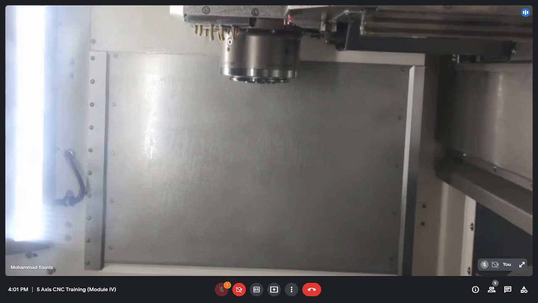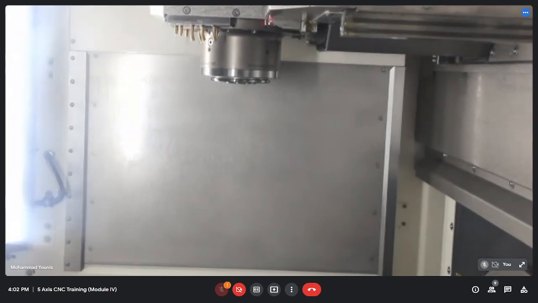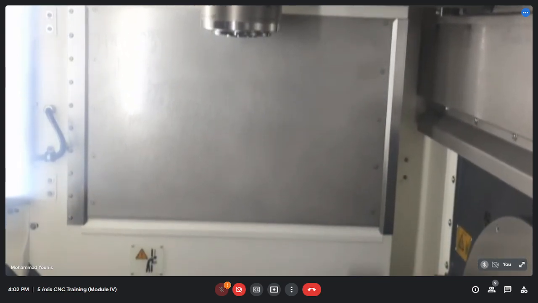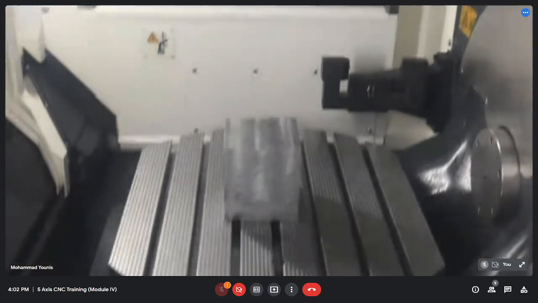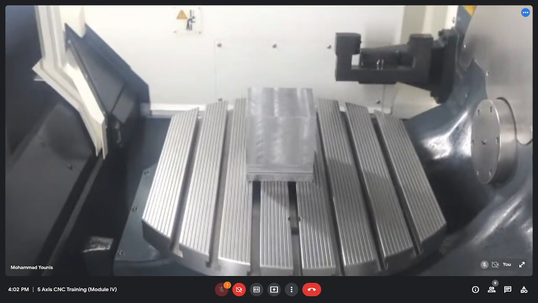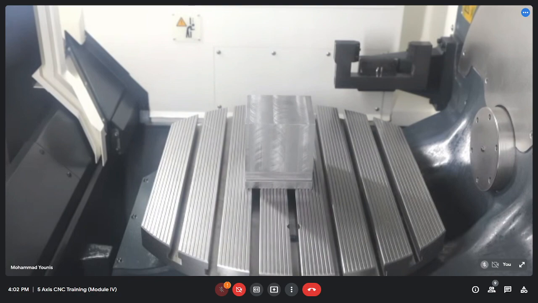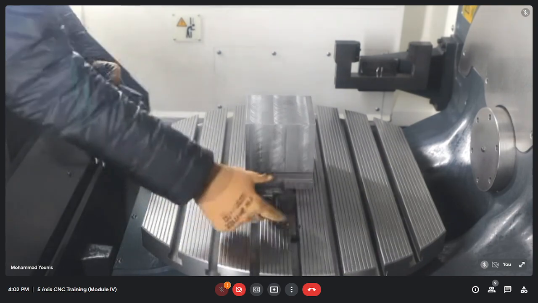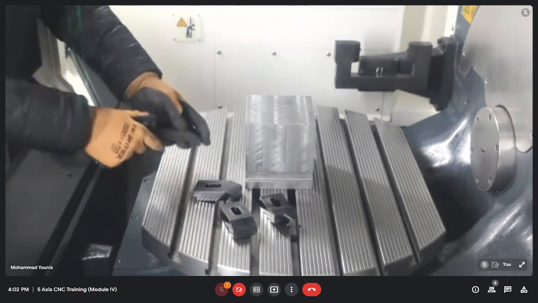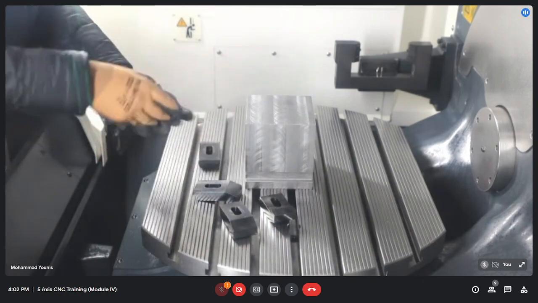So I'm going to clamp the workpiece onto the work table first. Finally, we are going to use this to clamp the workpiece.